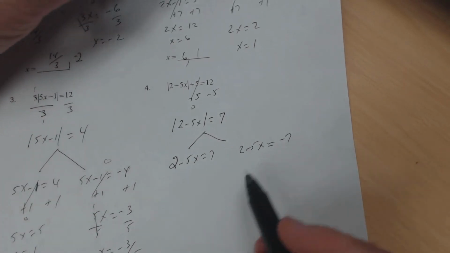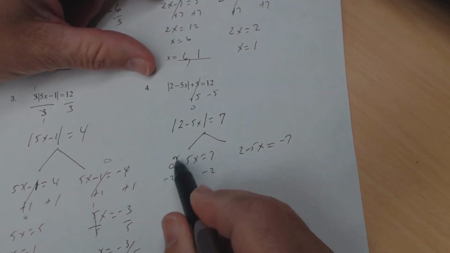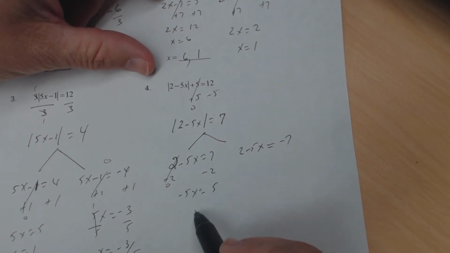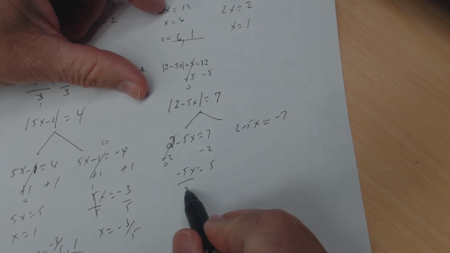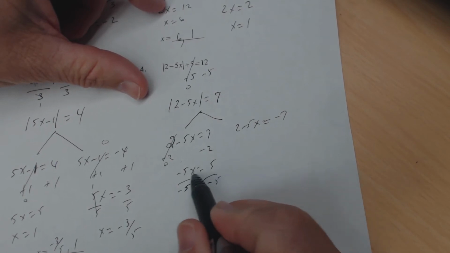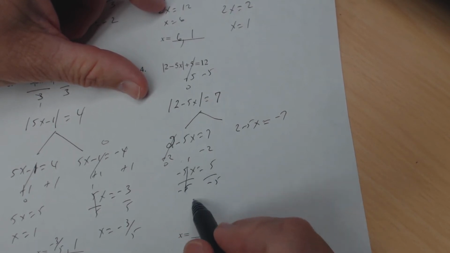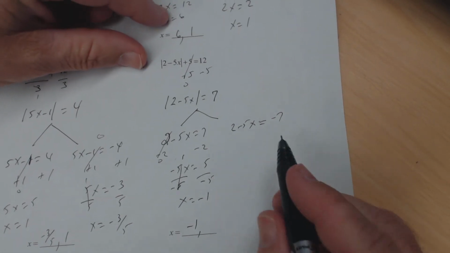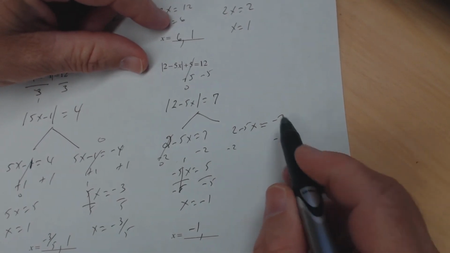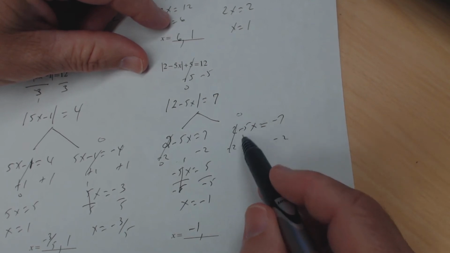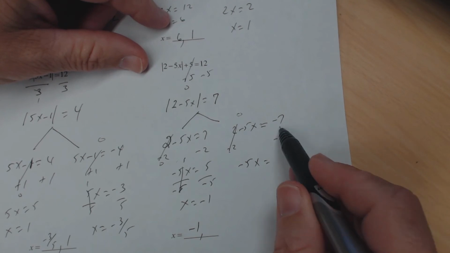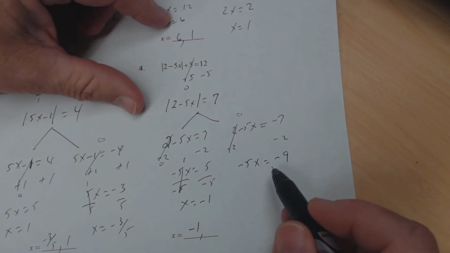Then we subtract 2 from both sides. Combine like terms to get negative 5x equals 5. Divide both sides by negative 5. Reduce, I get x to be negative 1. So that's one of your solutions. Over here, we subtract 2 from both sides, combine like terms. 0 and negative 5x is negative 5x equals negative 7 and negative 2, which is negative 9.